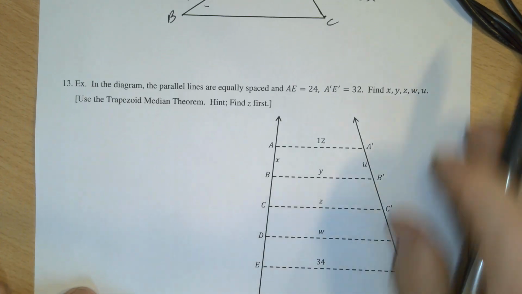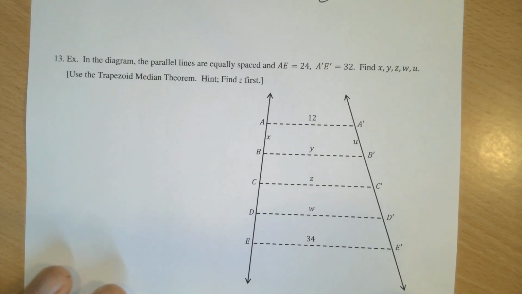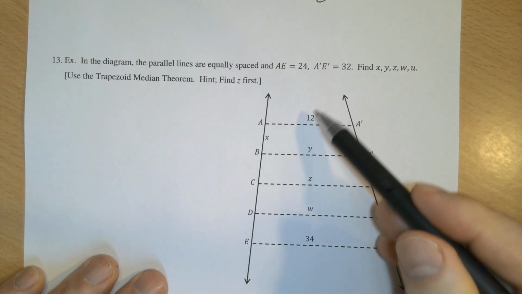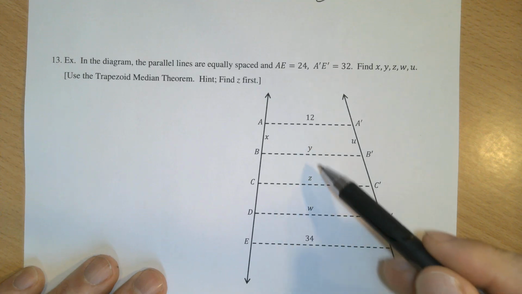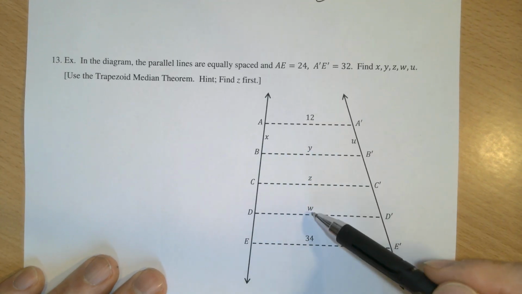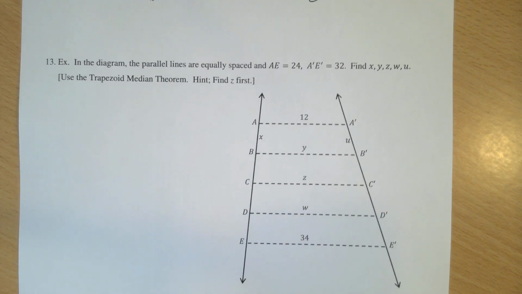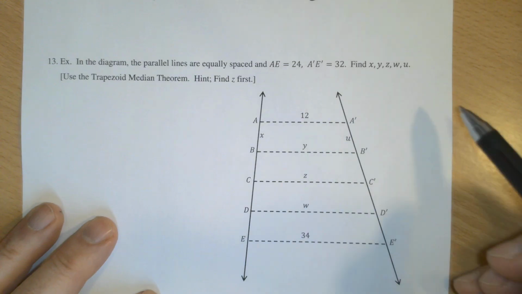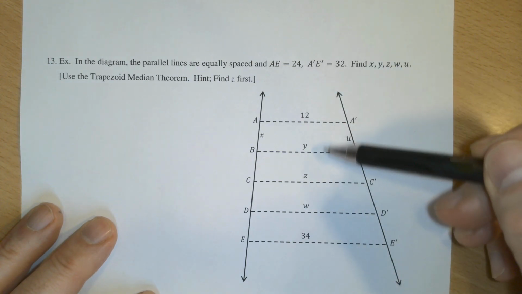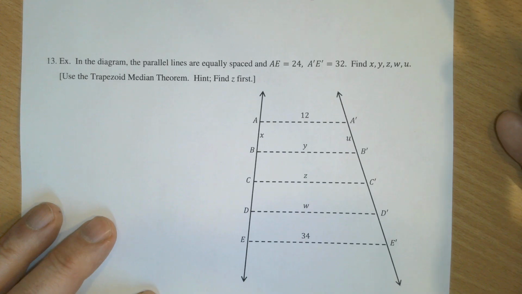All right, for our last example, we're just going to have to find out what a bunch of variables are in this diagram. We have some of the values given, and then we have an x and a y, z, w, u, and so on. So we're going to have to find all of those. In this diagram, the parallel lines, which are these dashed lines, are equally spaced. That's very helpful.